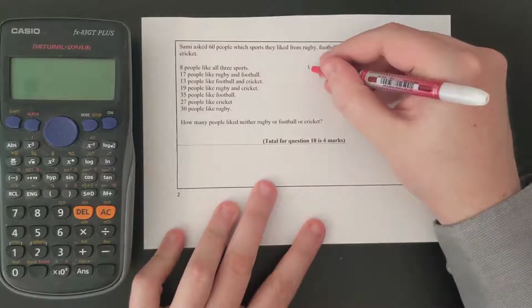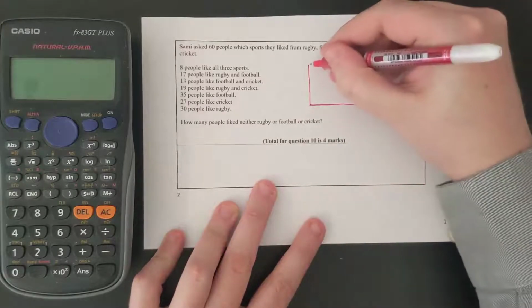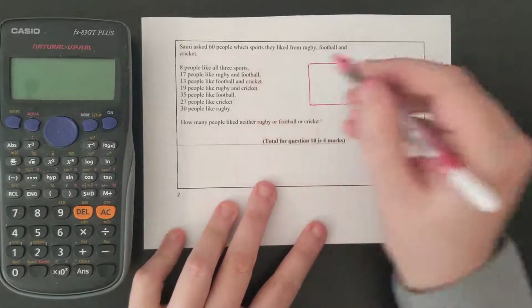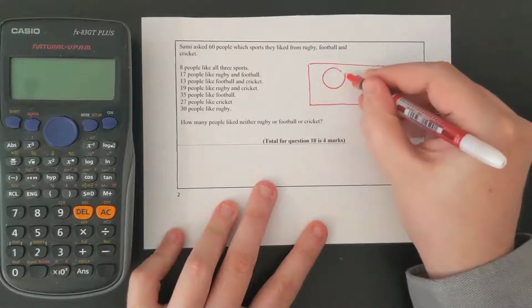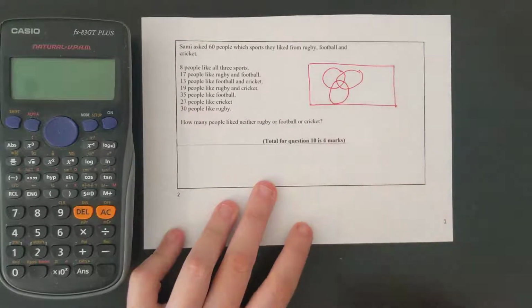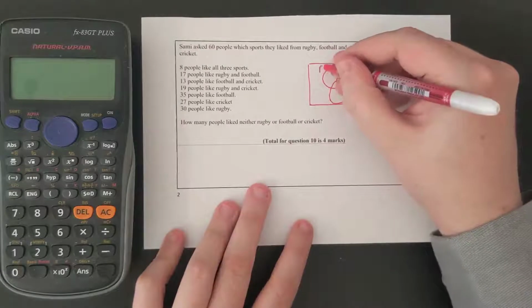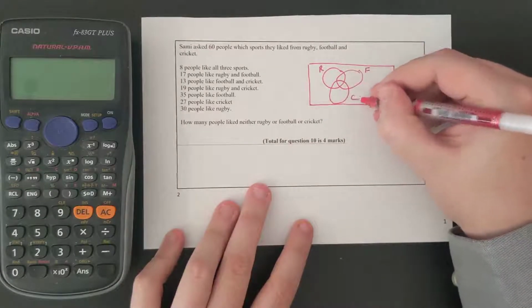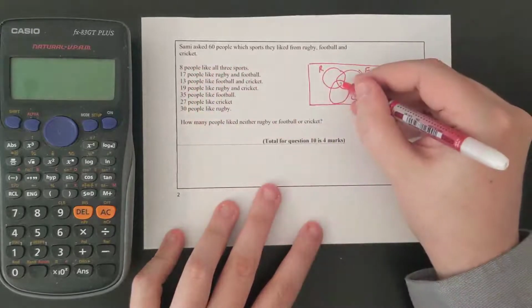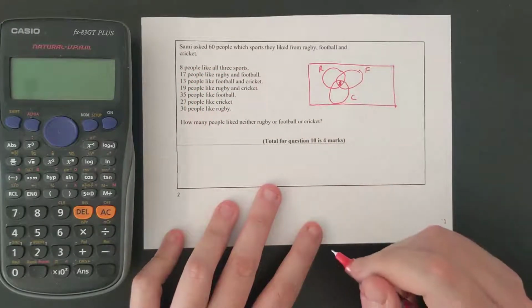As I say, this is screaming out Venn diagram, so I begin by drawing my universal set, and then I've got rugby, football and cricket, so I'm going to draw these 3. And I'm never very good at making these big enough, but that's not too bad. Rugby, football, cricket. And then I'm going to start filling them in. 8 people like all 3 sports.